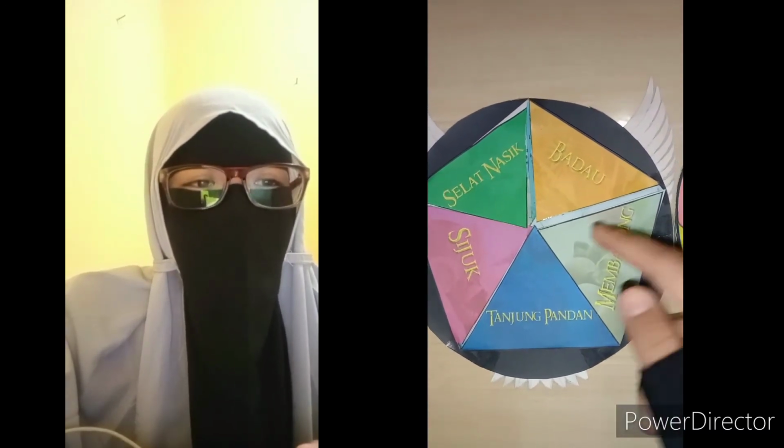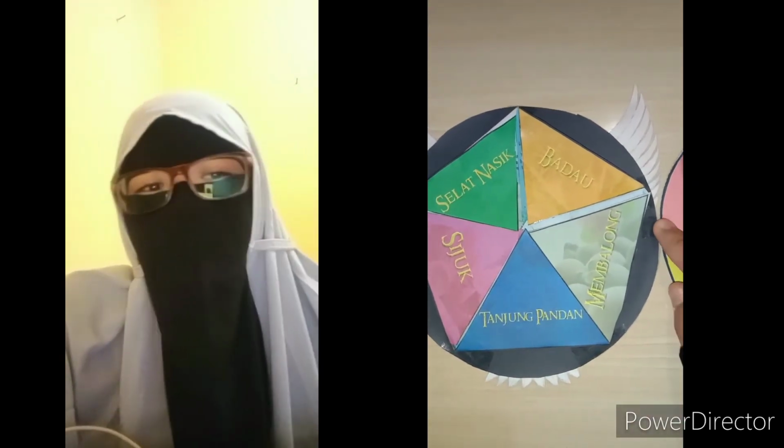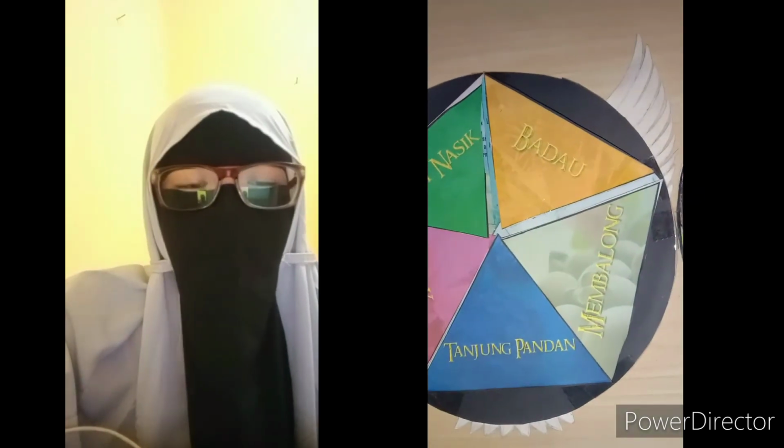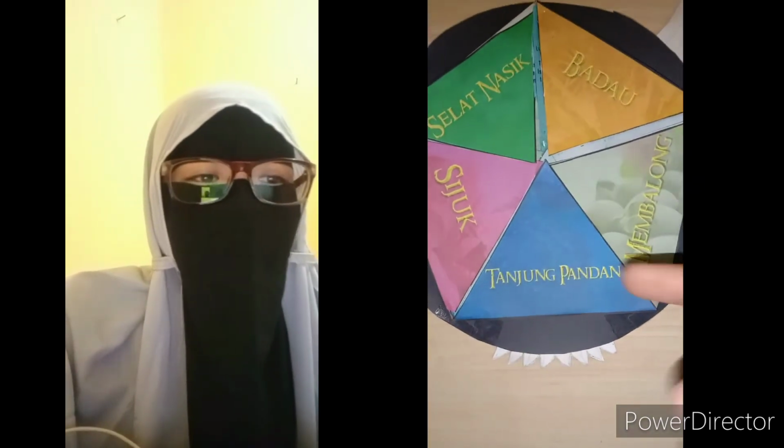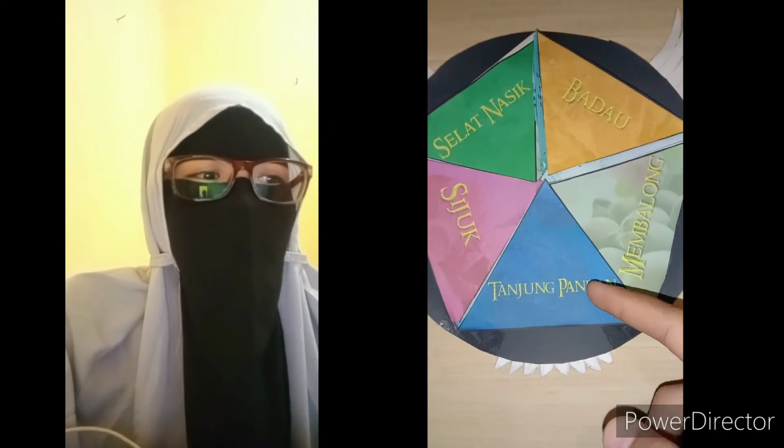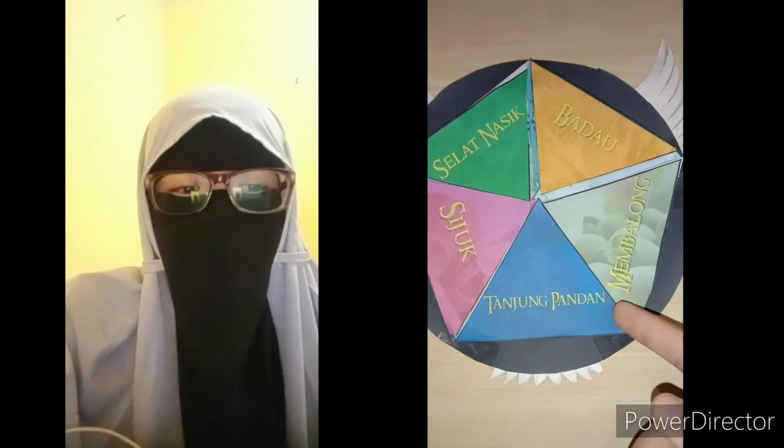As an example, for the Badau area, I give the background of pineapple because the Badau area has a unique asset, namely pineapple Badau. Likewise, with the Tanjung Pandan area, I give the background of the Satam stone because the Tanjung Pandan area is famous for its valuable asset, namely the Satam stone.